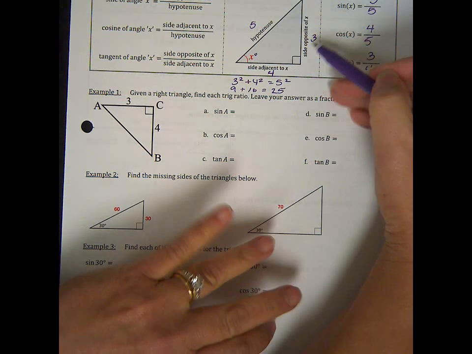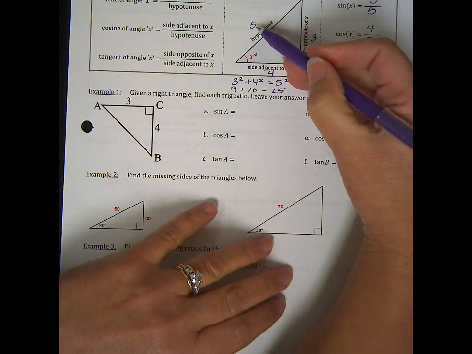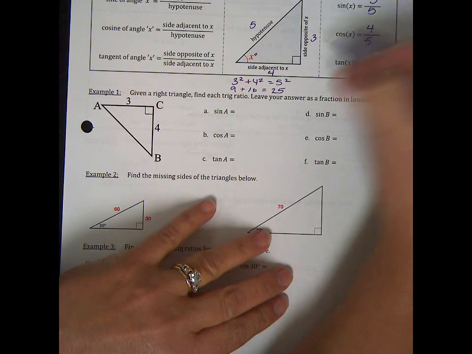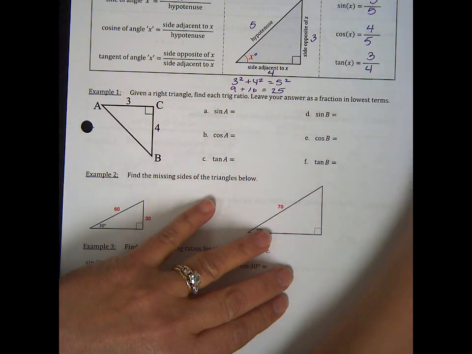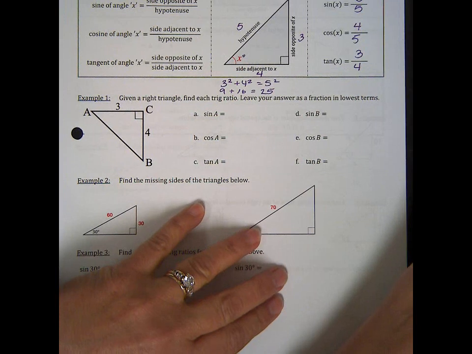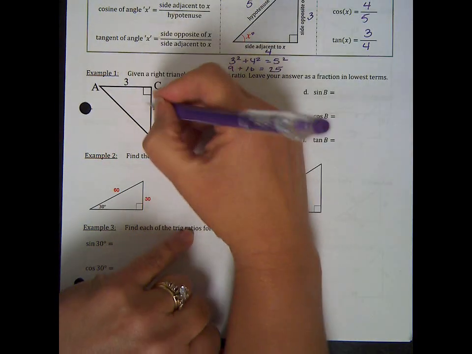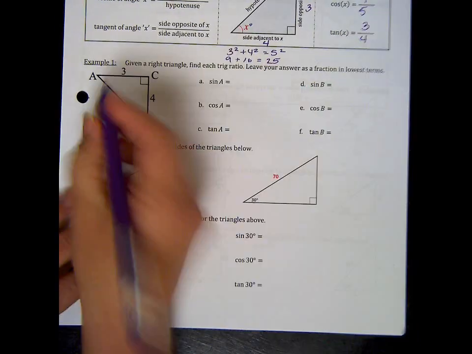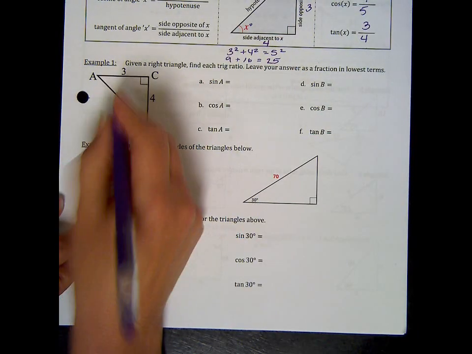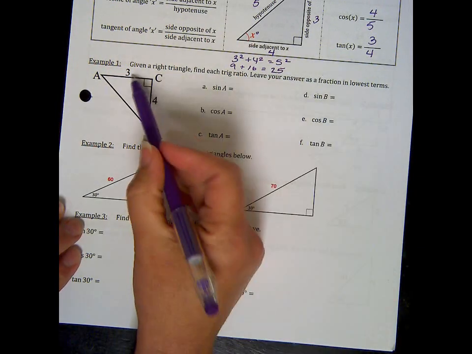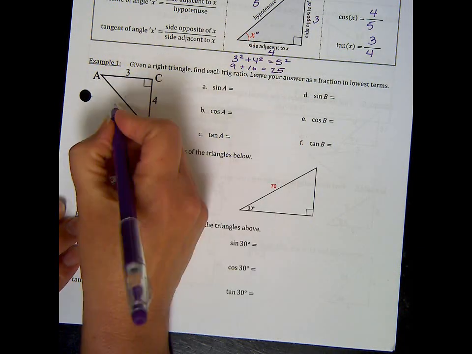And so if we did a 30, 40, 50 triangle, they would still simplify. We'd have 30 over 50, for instance, for the sine, and it would still simplify to 3 over 5. Okay, so this is what's going on here. First thing we would do is find that missing side using the Pythagorean theorem. So if we don't see that it's a triple, we would have to actually work out the Pythagorean theorem to find the third side.